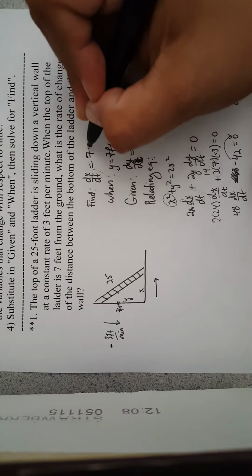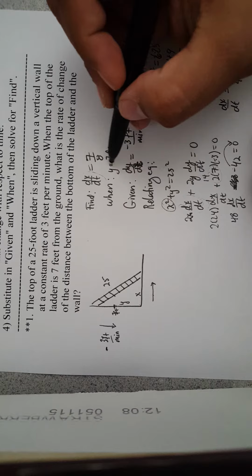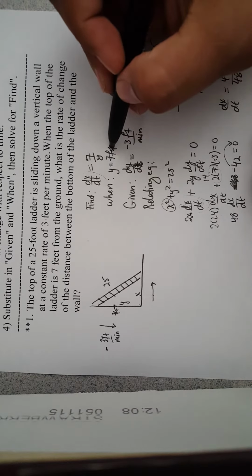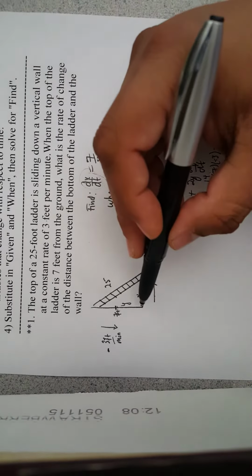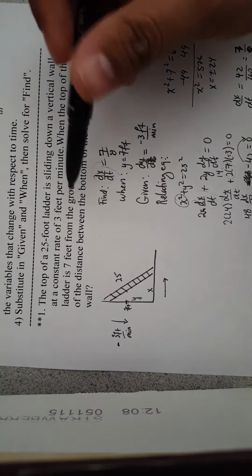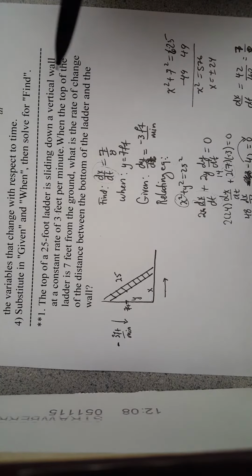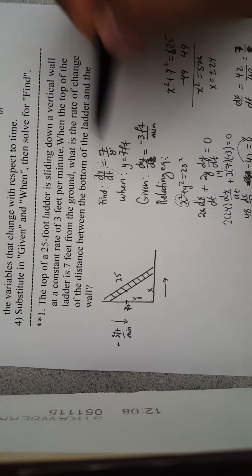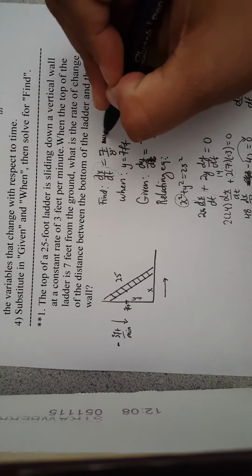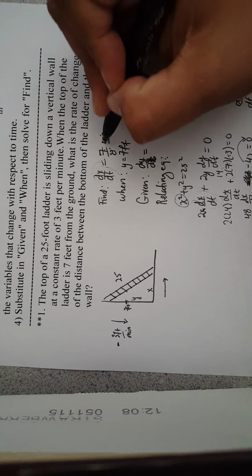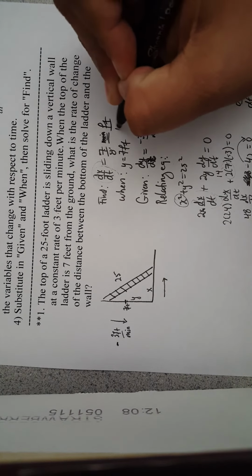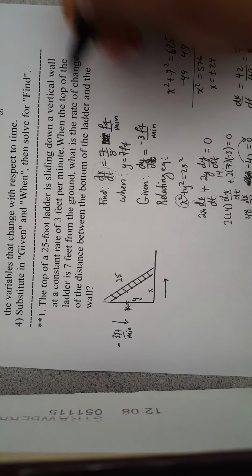So we found the rate. Whenever the y value is 7 feet, the rate at which the bottom of the ladder is moving away from the wall is 7 feet per 8 minutes. I need to put my units here, so 7 feet per 8 minutes.